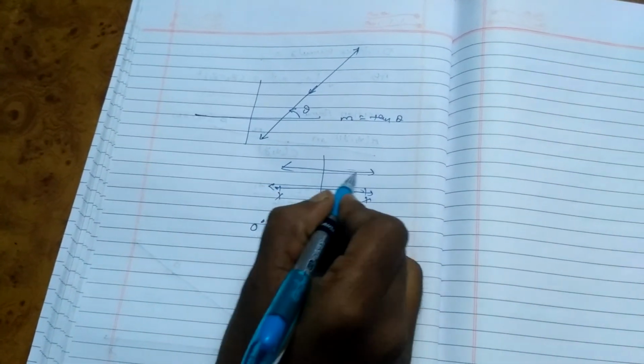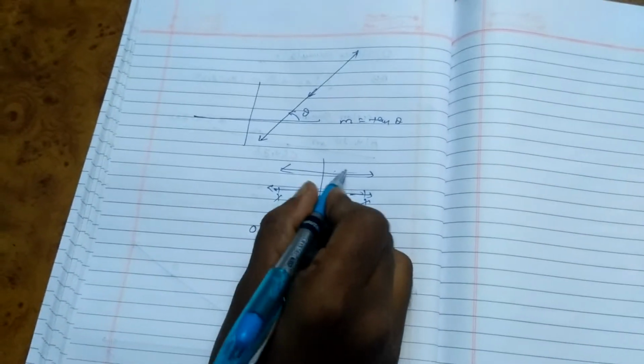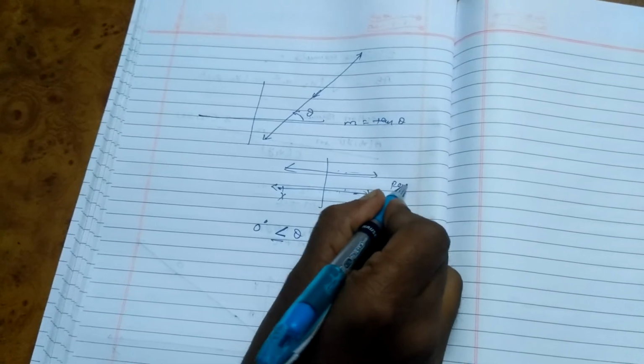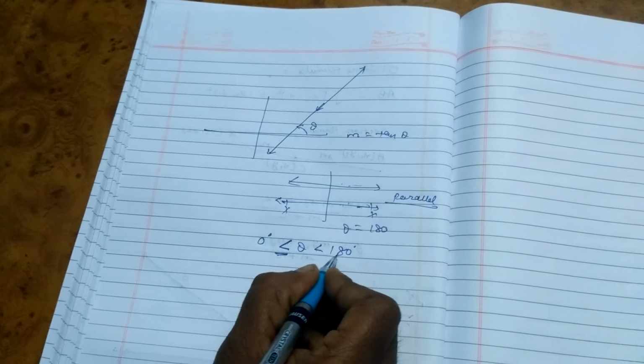If a line is a straight line parallel to the x-axis, both lines are parallel, so the angle should be 0 degrees. So we can say the angle is between 0 and 180, any angle.